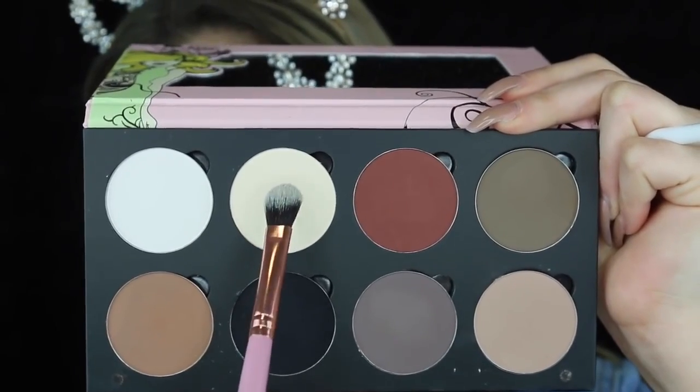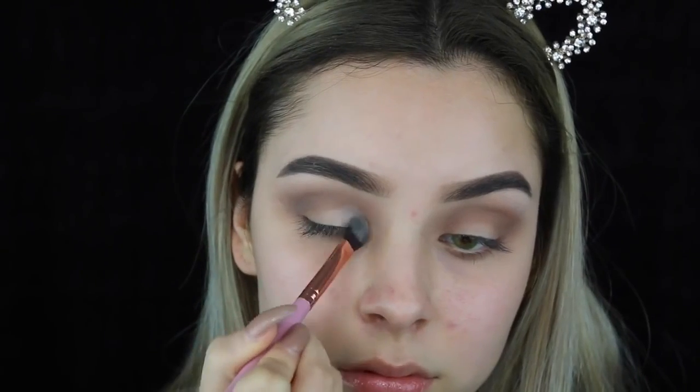And now I'm going to be going on to my eyelids, and I'm going to be taking this creamy shade right next to the white, and I'm going to be taking that right onto my brow bone and also on my lid as well.